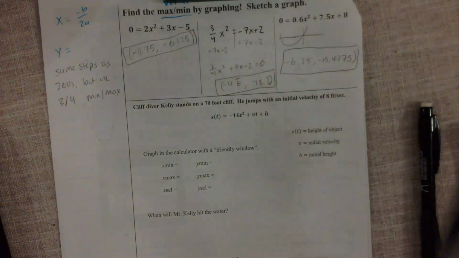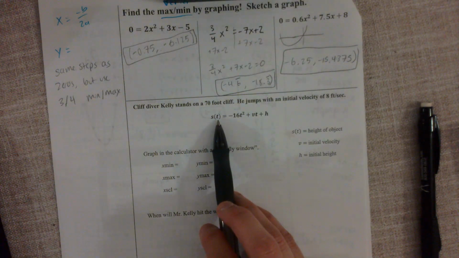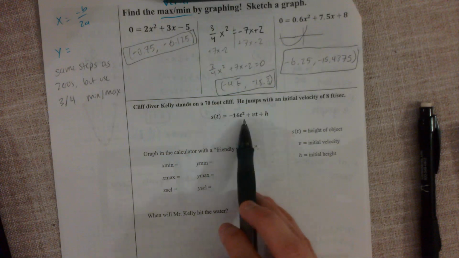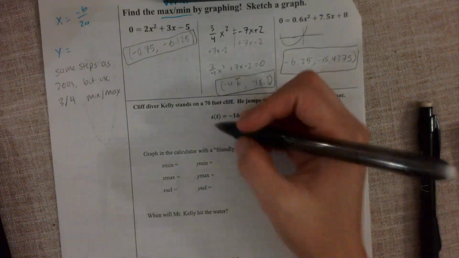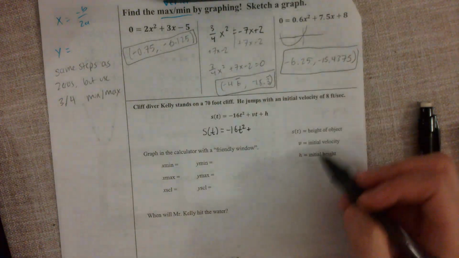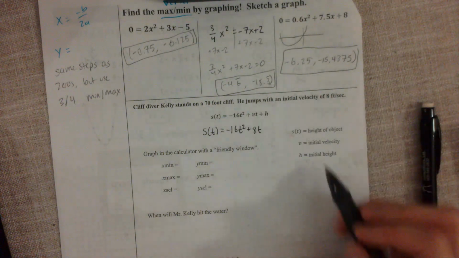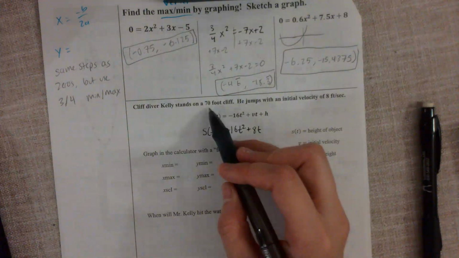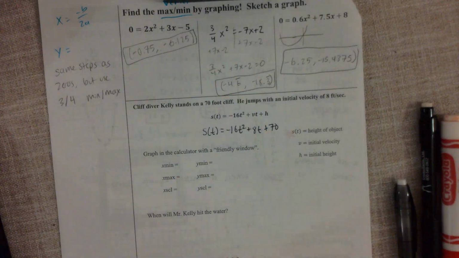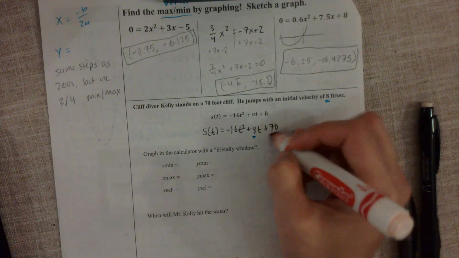So in actuality, remember, we need our function to only have the letter that we said it should have, right? So it says the function s only can take t. So this v and this h we need to make sure we fill in. So we have s of t equals negative 16t squared plus our initial velocity, which they gave us, 8t. And then our initial height is going to be, he's standing right here, so this is going to be 70. Right? So this 8 was here, and the 70 was here.